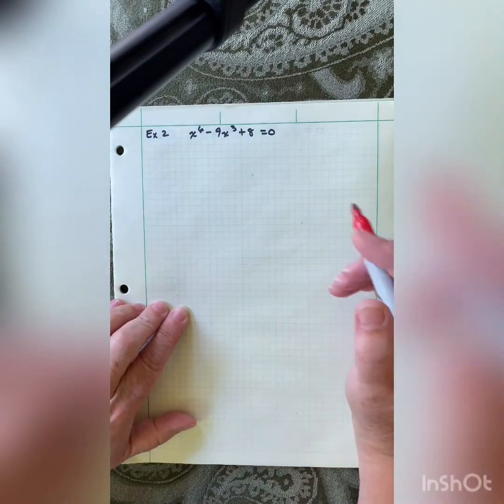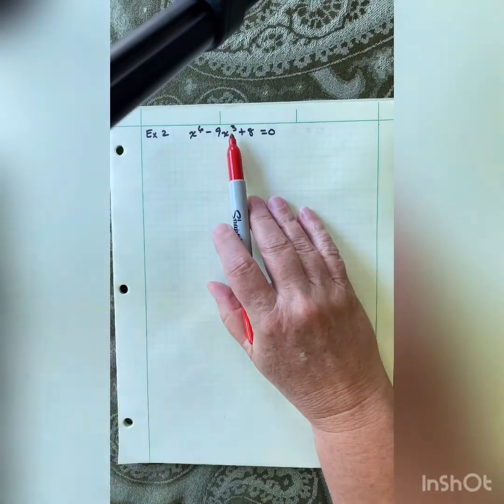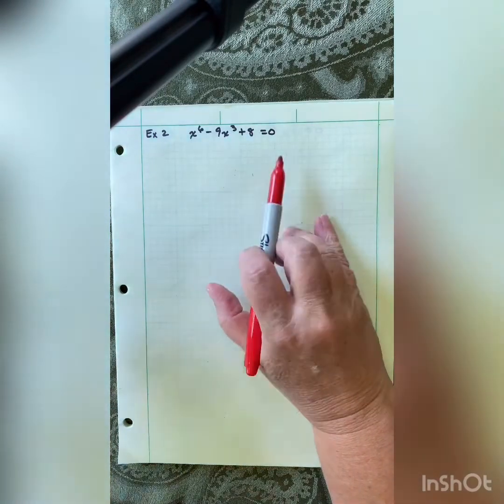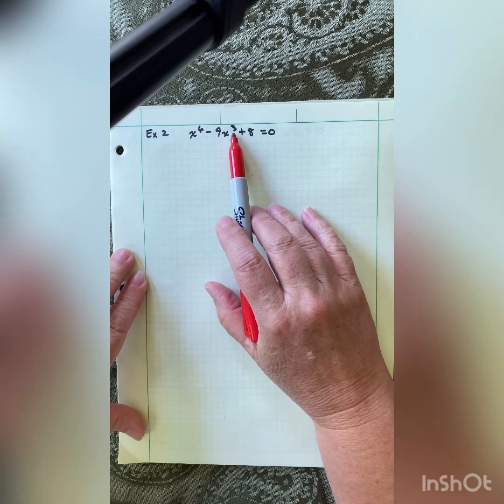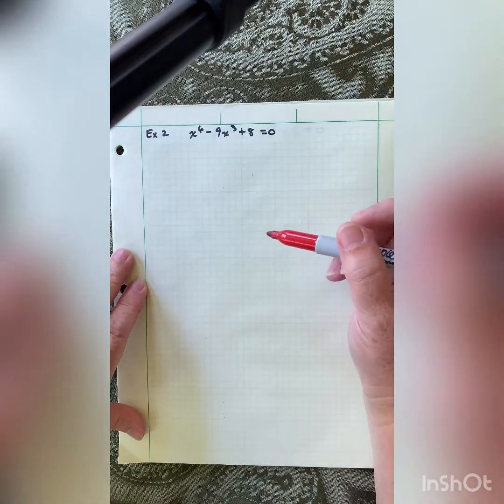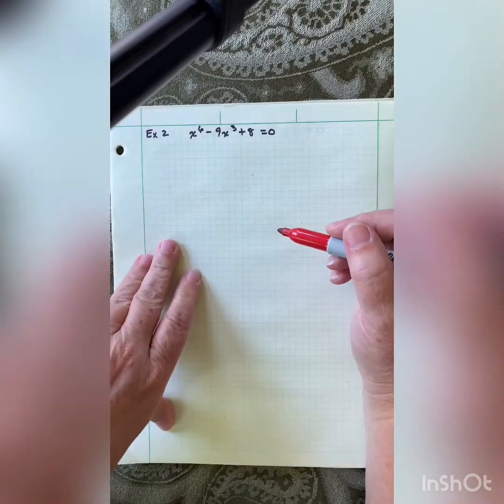But let's see if it qualifies. Is it quadratic in form? So it's in standard form. I'm looking at this middle one here. This middle one multiplied by 2 gives me the 6. So yes, it is quadratic in form.